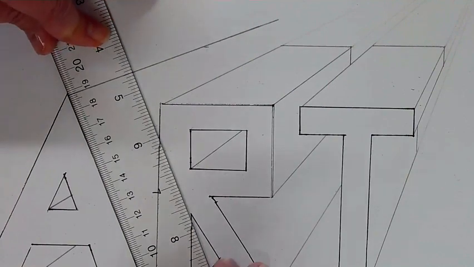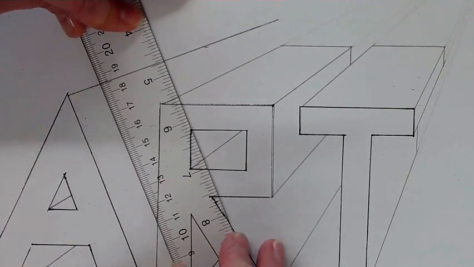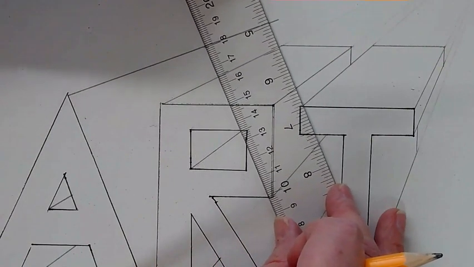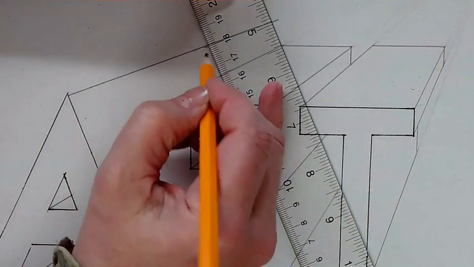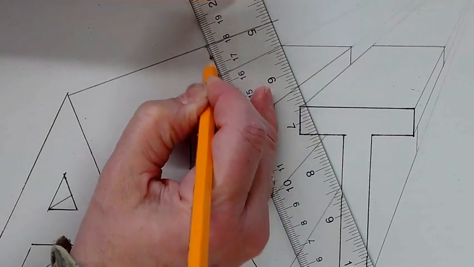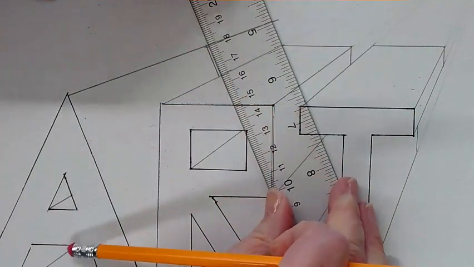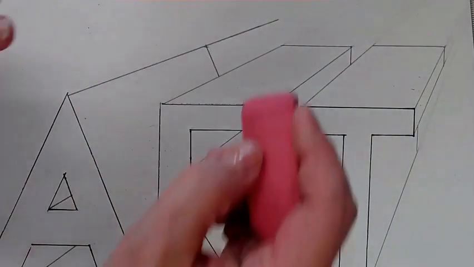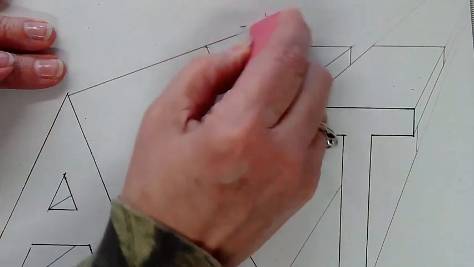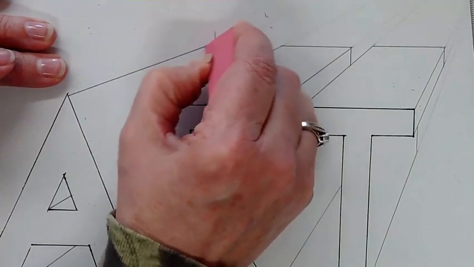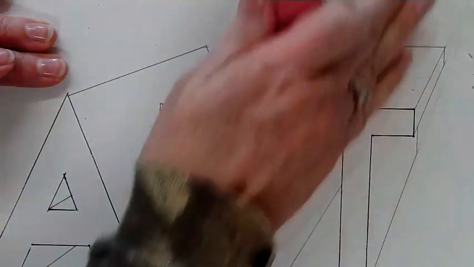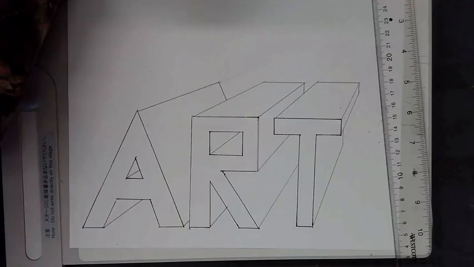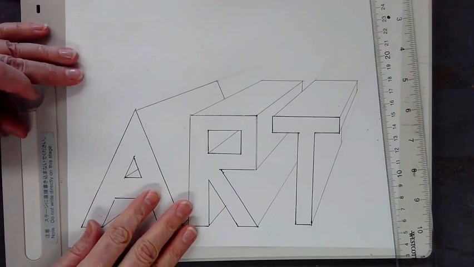So I'm going to lay my ruler there for the angle and try to slide it back evenly and keep parallel with the front of the A. And when I get to my mark, I want that same slanted line until I bump into the R and then stop. And then I erase this one extra line that I've got, and easy peasy, the A is done.